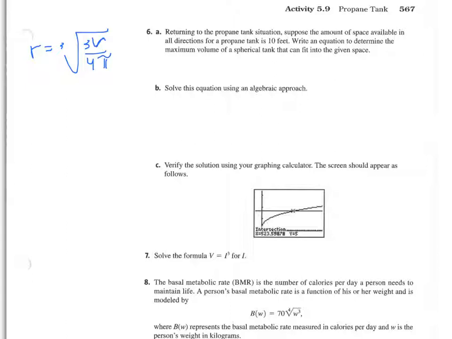The propane tank's diameter is 10, so the max radius is 5. We're trying to figure out the volume if the max radius is 5, so I'm plugging in 5 for r, and now I've got to solve this for v.